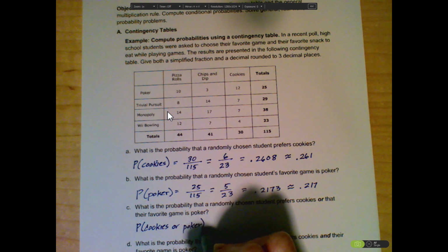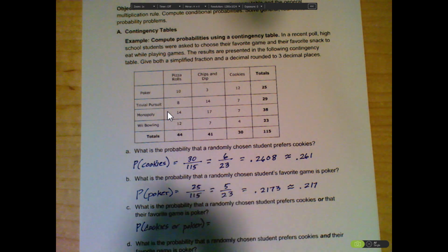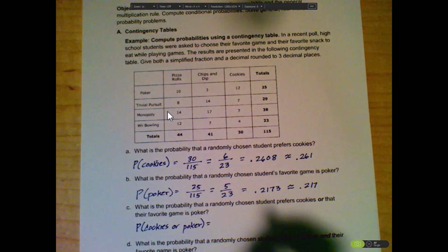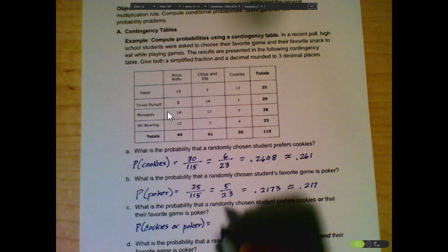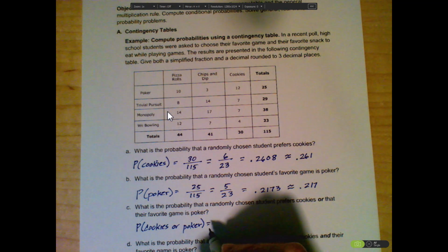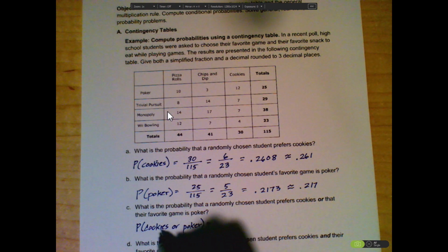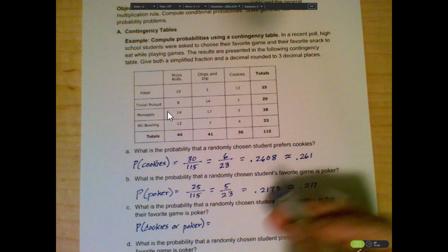So remember, that means they either chose cookies, or they chose poker, or they chose both, right? That's what A occurs, B occurs, or both. All right, so we saw a formula for that, but I told you don't have to memorize the formula as long as you don't double count. So what are the cells that include that? Each one of these little boxes is considered a cell.